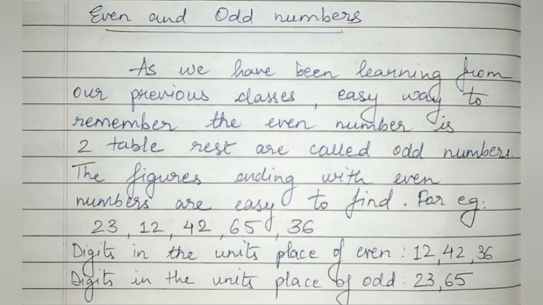If at the end of the figure you have a digit from the twos table, then it is an even number. If it has digits other than the twos table, that is 1, 3, 5, 7, 9, like that, then it is an odd number. Then you have to put it in the odd numbers. This is how you simply do it.